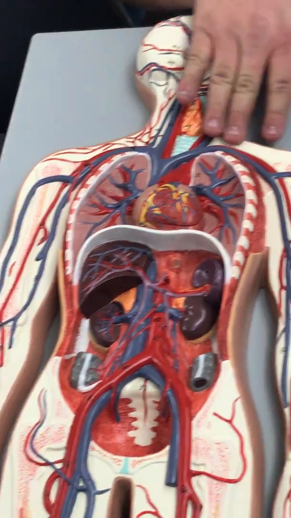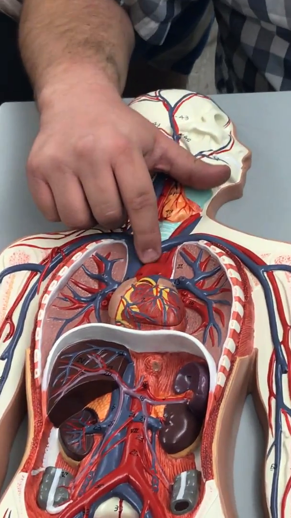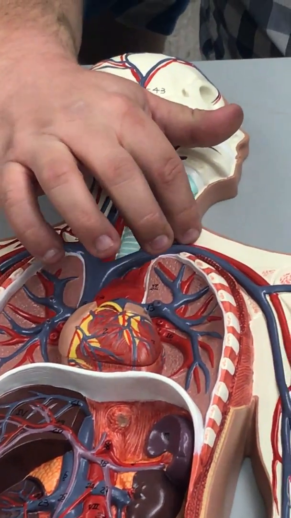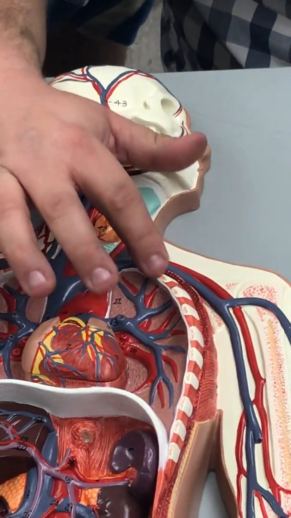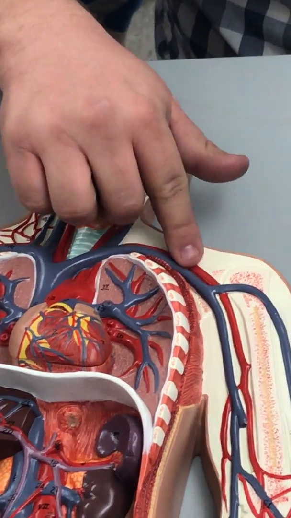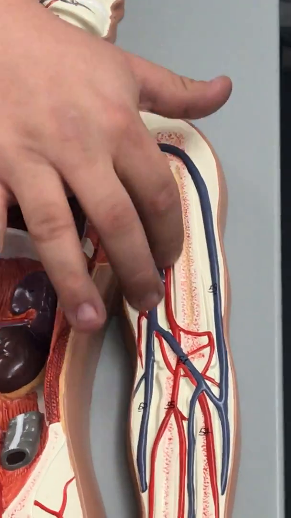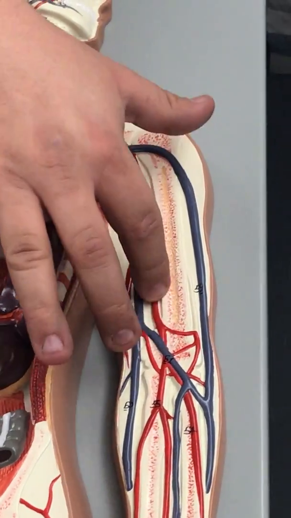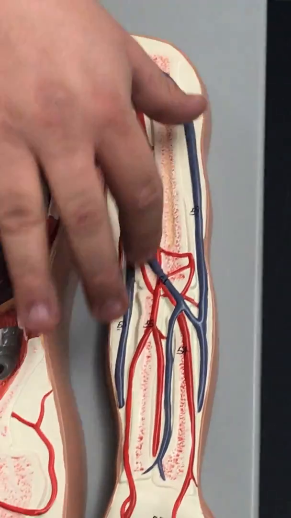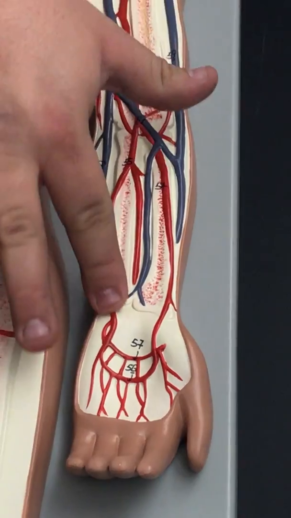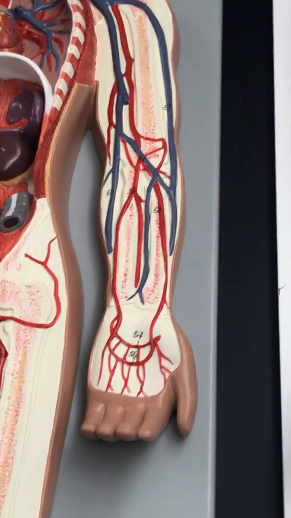So you can see on this side, branching off the aorta, you have the left common carotid artery here, and then the left subclavian artery here. After it passes the rib cage, it's the left axillary artery. After it passes the head of the humerus, it's the left brachial artery. Now this is the side where you can see the brachial artery branch into the radial artery and the ulnar artery.